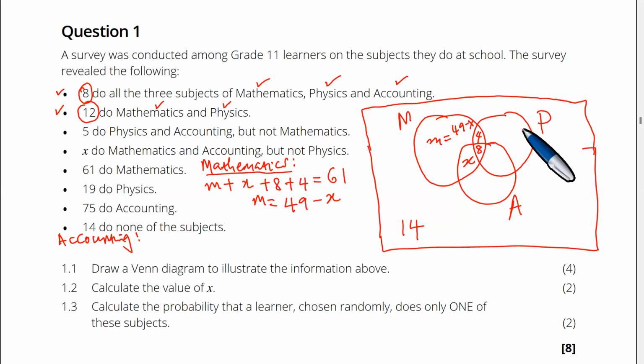Physics and accounting, but not mathematics, and there are 5 of those. Right. X do mathematics and accounting, math and accounting, but obviously not physics. 61 do mathematics. 19 do physics.